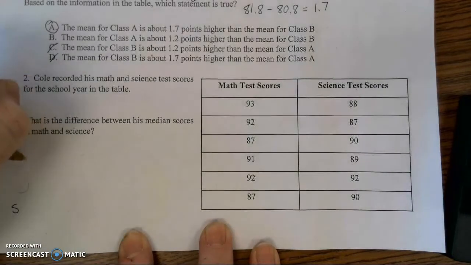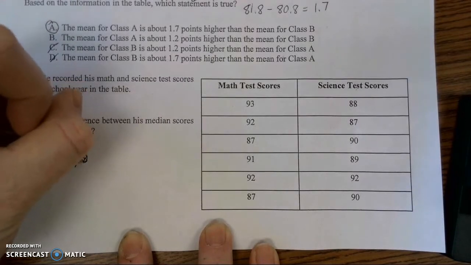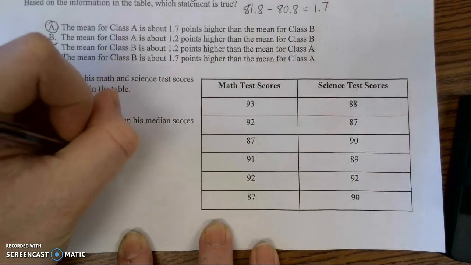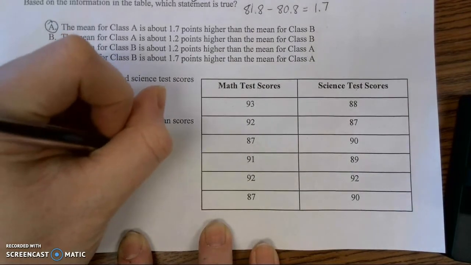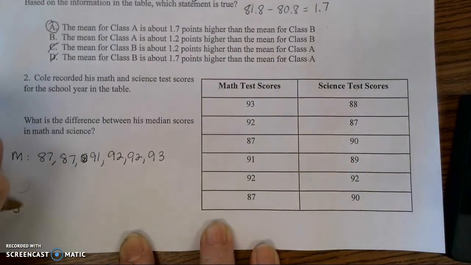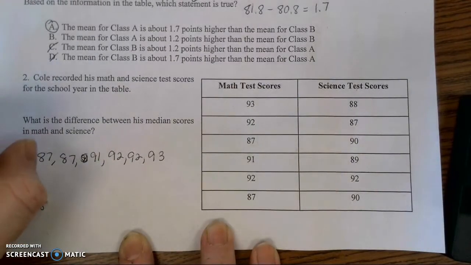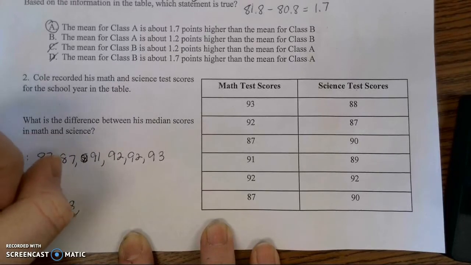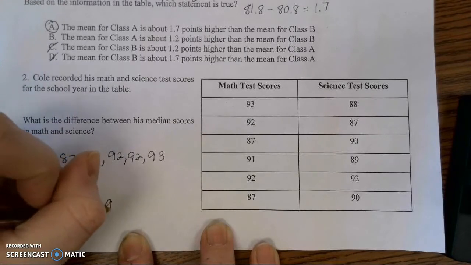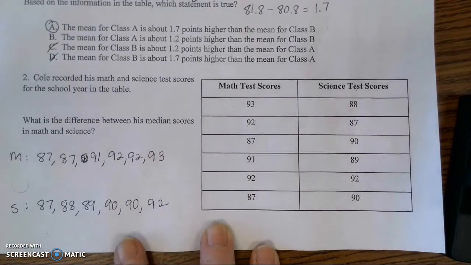So my lowest for math is 87. Then I have 87. I have 91, 92, 92, and 93. So I'm putting them in order from least to greatest. There are 6 total numbers. So now let's look at science. My lowest would be 87. And then I have 88. And then I have 89. And then I have 90. And I have 90 again. And then 92 would be the highest.